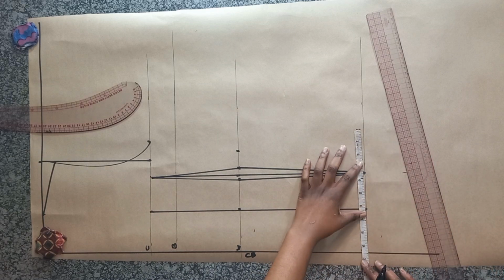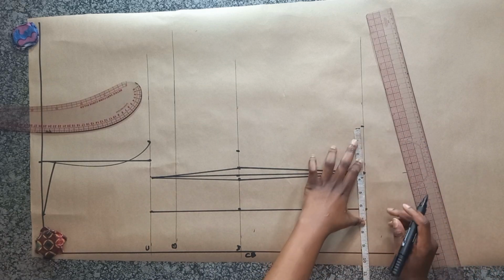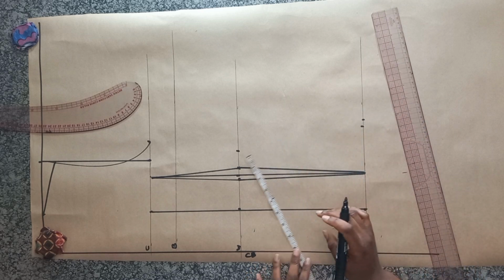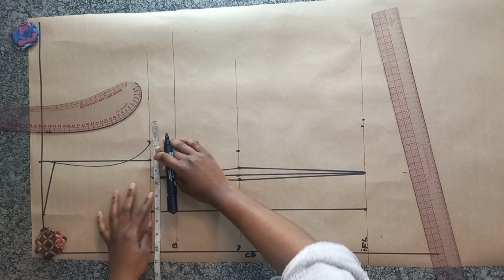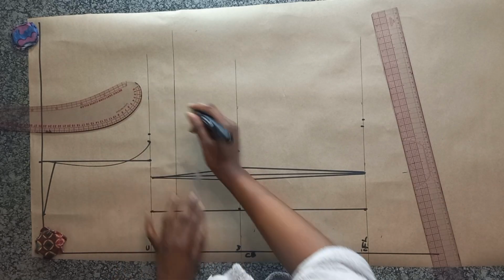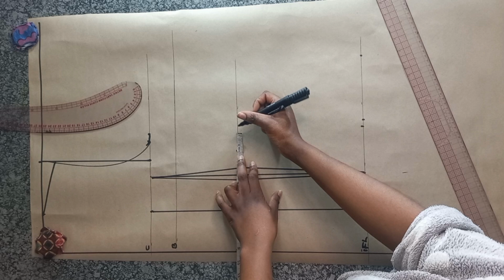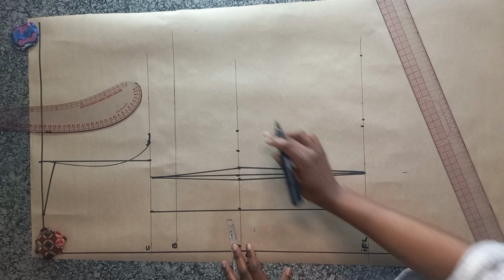So I placed my hip circumference and also my waist circumference, then also my bust circumference. Then I added the dart allowance that I have there on top. Then I also added 1.5 inch to my waist.